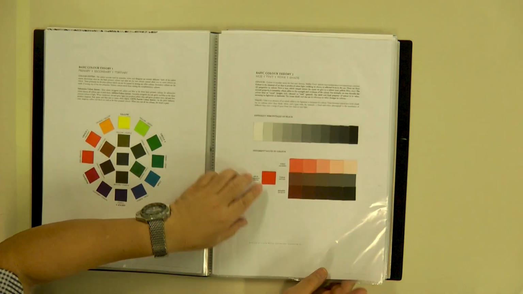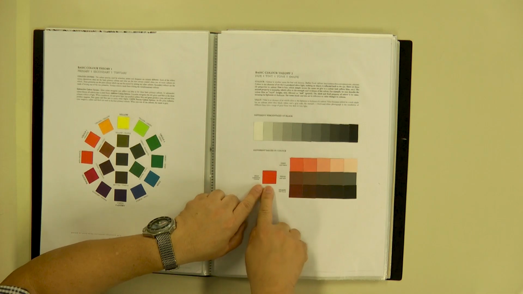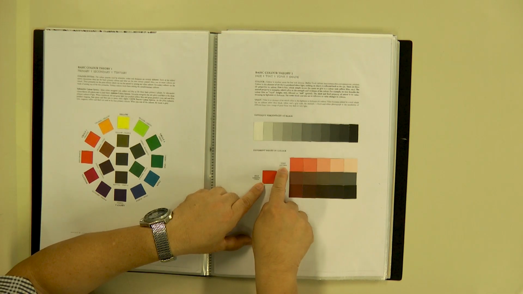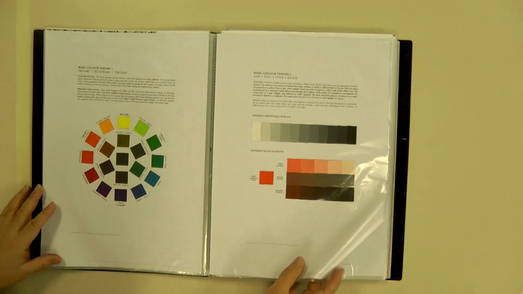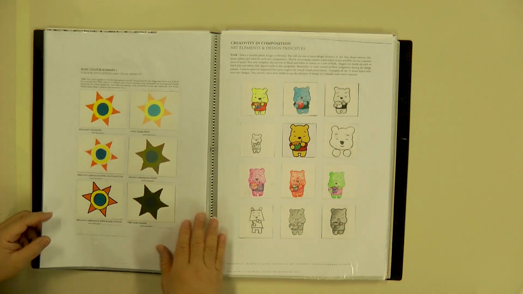Okay, and then as we go on, we have this little assignment where you go from white to dark, and then you choose a color, and then you just add different bits of color. There are helper words here: add white, add gray, add black, and then you get these tones. These are practice work. Okay, then we have different color exercises.